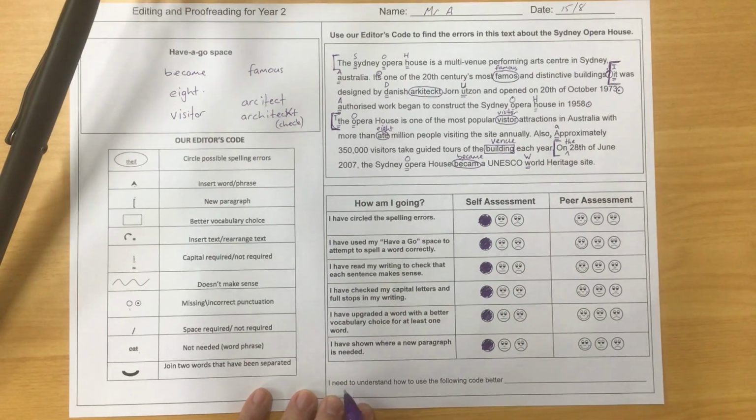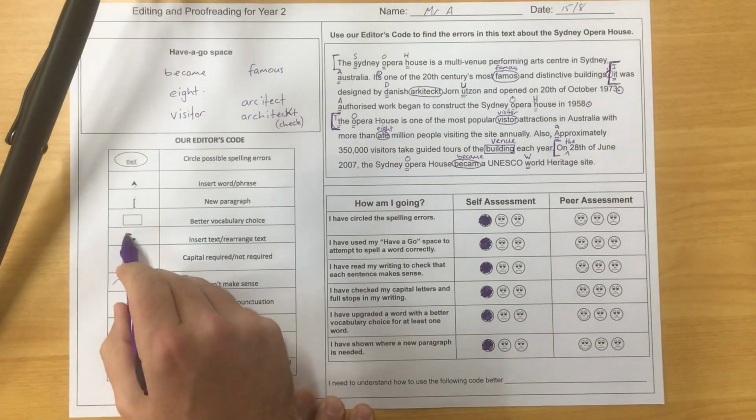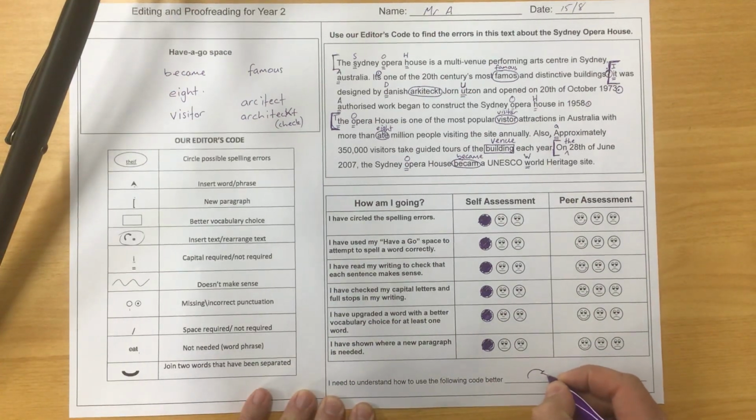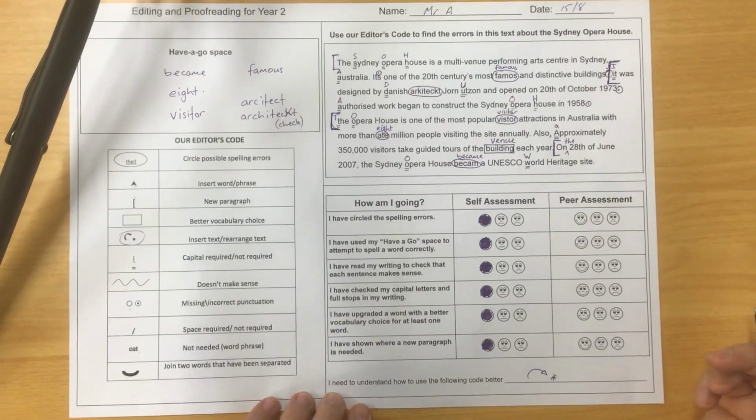One last thing I've forgotten to do down here: I need to understand how to use the following code better. Again, I haven't had to rearrange any text, so I'm still waiting to have a go at this one. So I'm just going to put that one there. It's something I can work on to understand again.